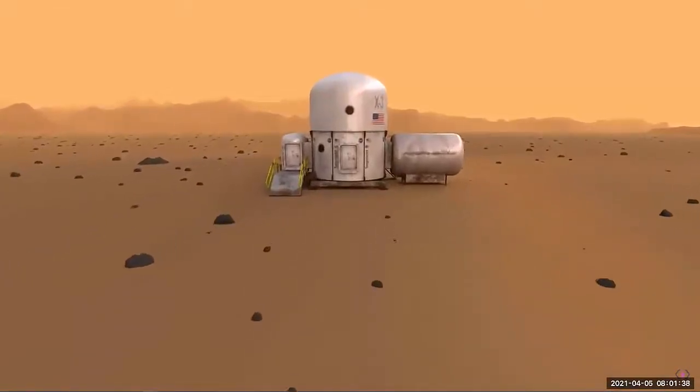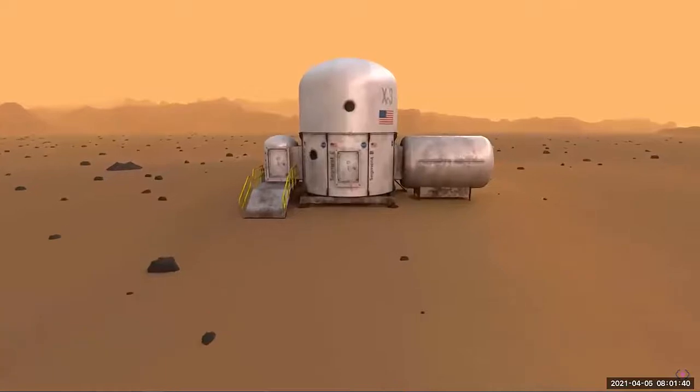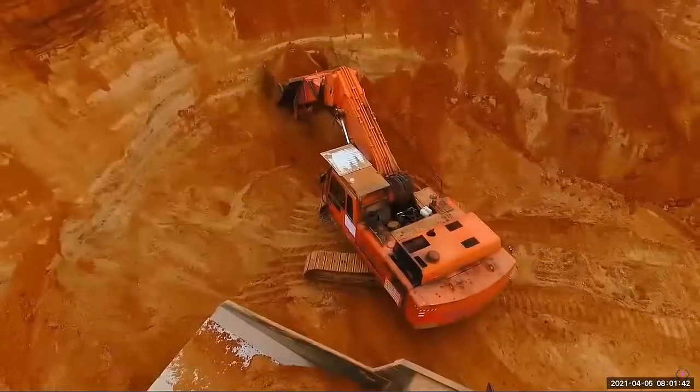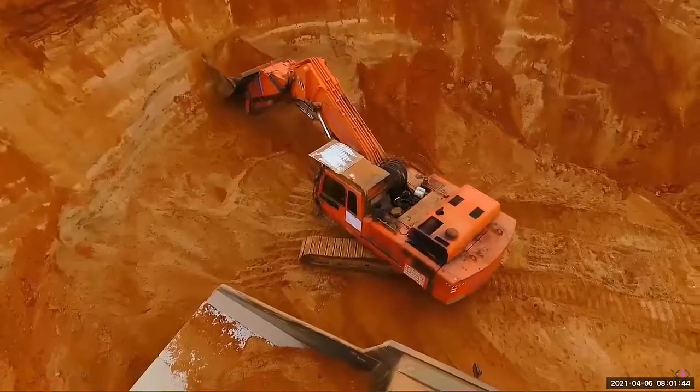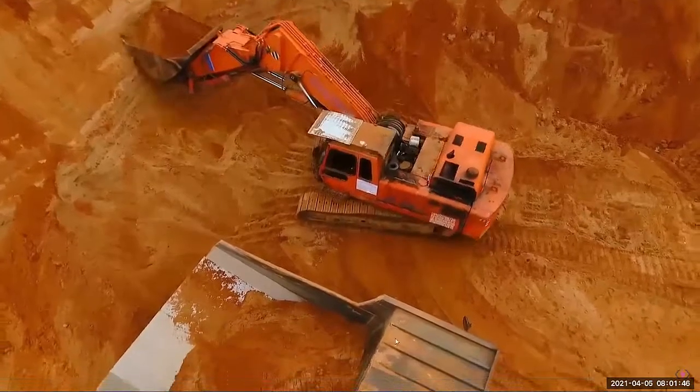It would certainly be easier to make an automated atmospheric CO2 extraction system than a fully autonomous mining rig with excavators and complex equipment to pull CO2 from the soil. But that is another option.